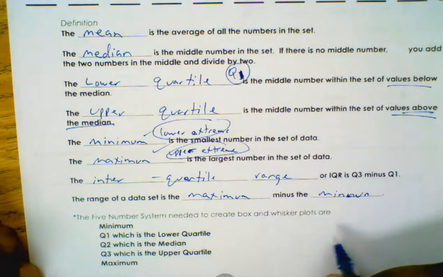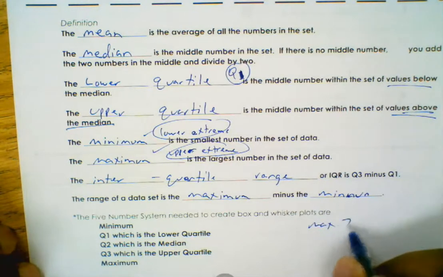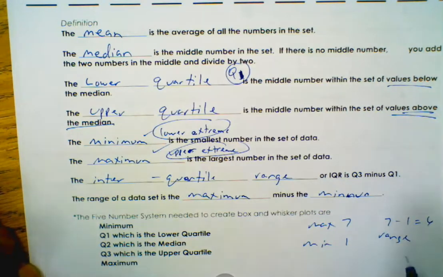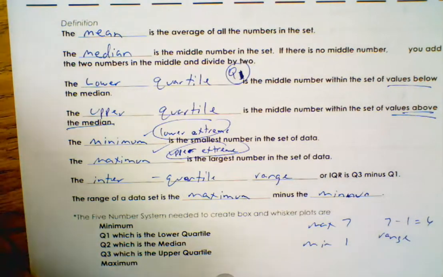So say the max was 7 and the minimum was, say, 1. The range would be 7 take away 1, so the range would be 6 in that data. I just kind of made that up, but that would be the range if it was data. All right, let's go on to the next page.